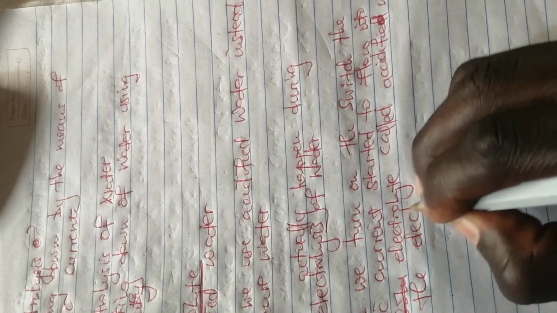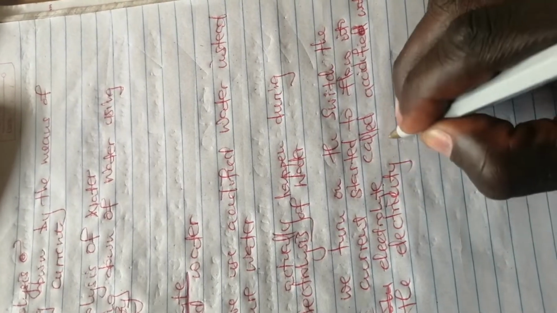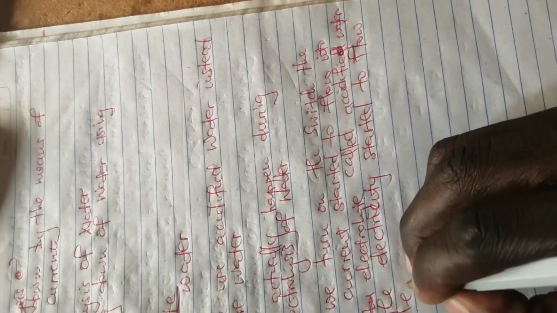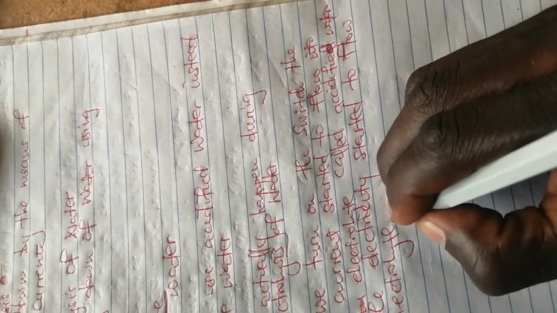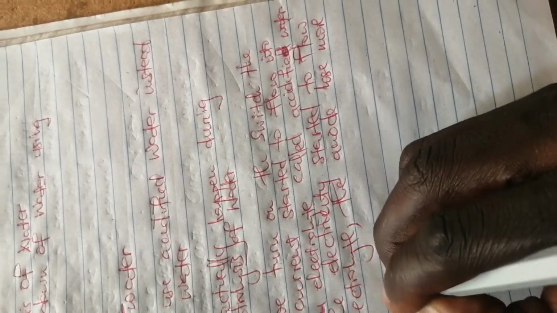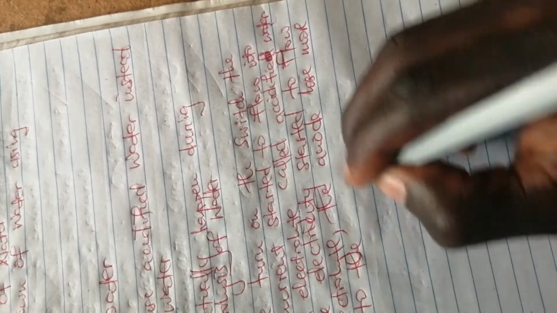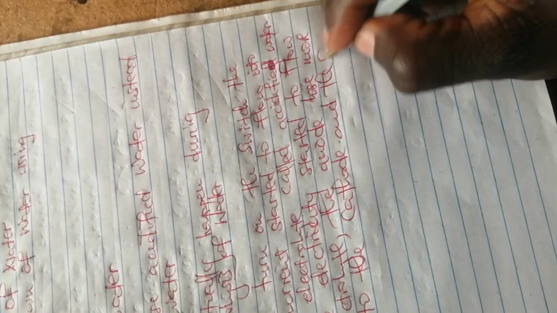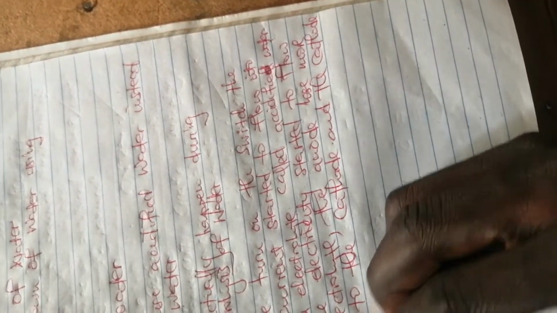Right, what happens? When the electricity started to flow onto the electrolyte, the anode, this one, the anode loses electrons to the cathode, and the cathode grows bigger.